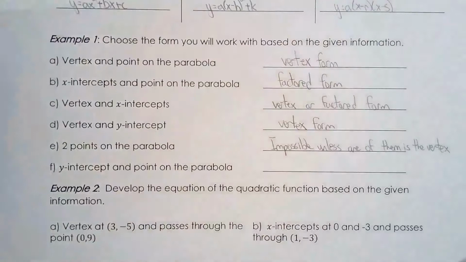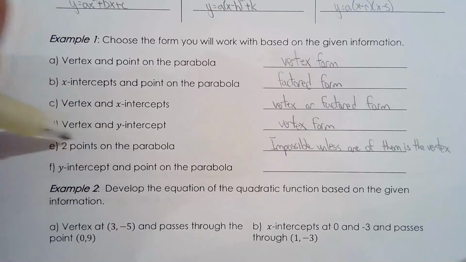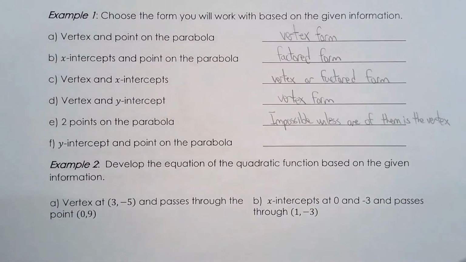I can't build the equation of a parabola unless one of them is the vertex. And I really want you to think about this quickly. Just plot 2 points on the Cartesian plane and ask yourself, why can't I just graph a parabola using 2 points? I don't want to spoil it, so I'll let you just think about that.